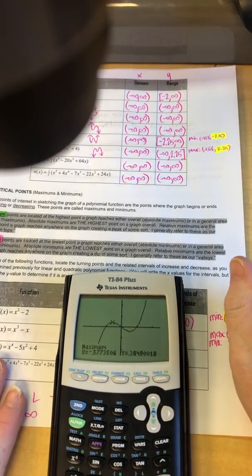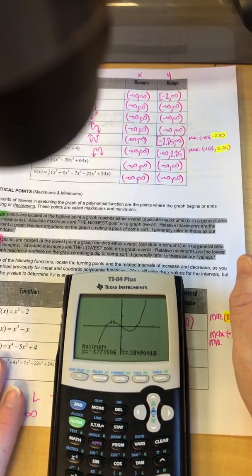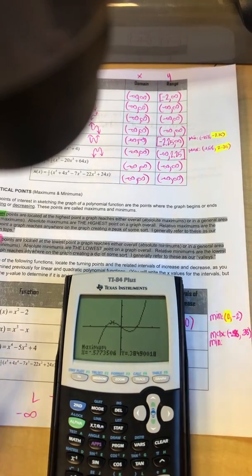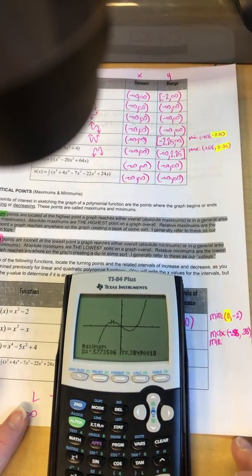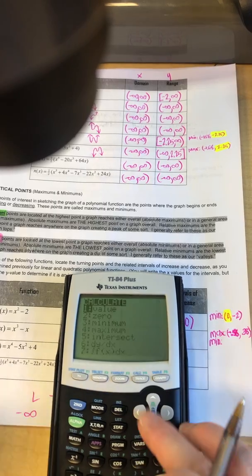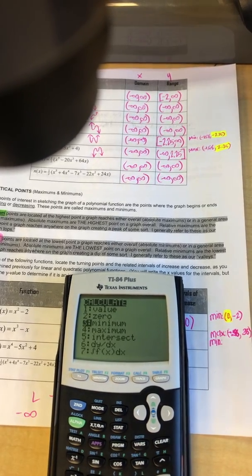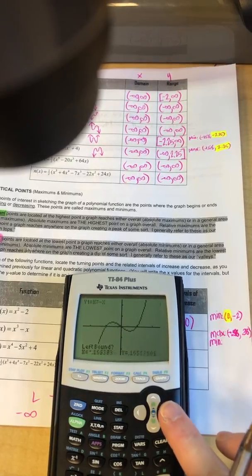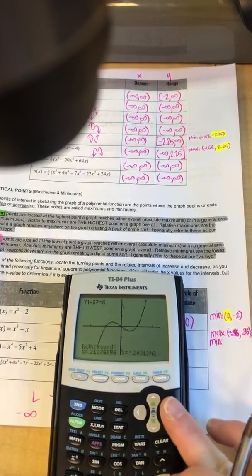Okay, I'm going to round it to 2 decimal places if it doesn't tell me where to do it otherwise. That's a negative 0.58. I'm sorry about that. Okay, then I'm going to go calculate my minimum. Left bound, I just need to be on the left side of the valley.